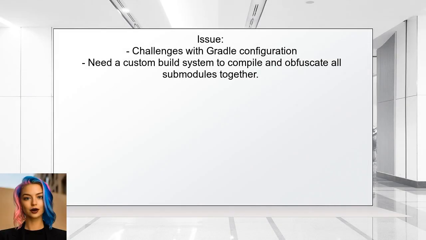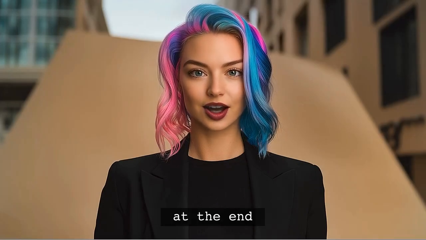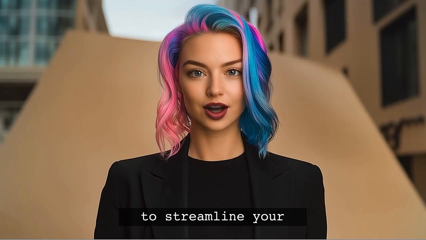So what's the issue here? The user is facing challenges with the Gradle configuration, as a custom build system seems necessary to compile all submodules together and obfuscate them in one go. Let's break this down and find a solution. And stick around. At the end of this video, I'll share a powerful tip that can streamline your build process and save you a lot of time.